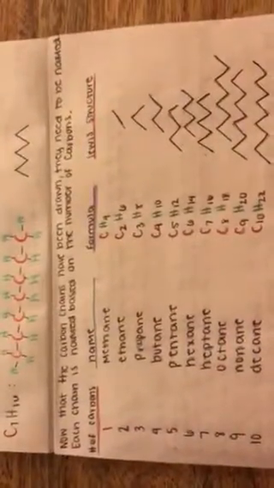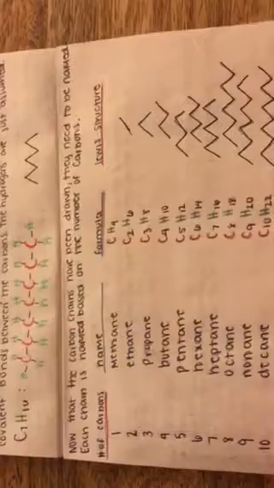Now that the carbon chains have been drawn, they need names. Each chain is named based on the number of carbons. So I gave this little chart. The longest carbon chain we'll be working with is 10. All chains with 1 or more single bond are called alkanes.